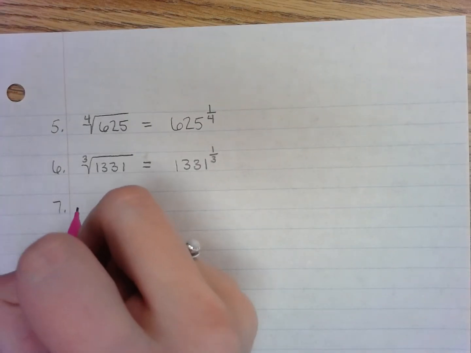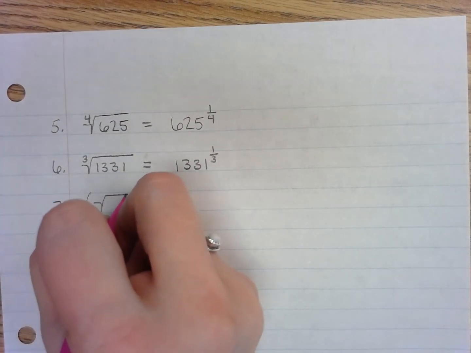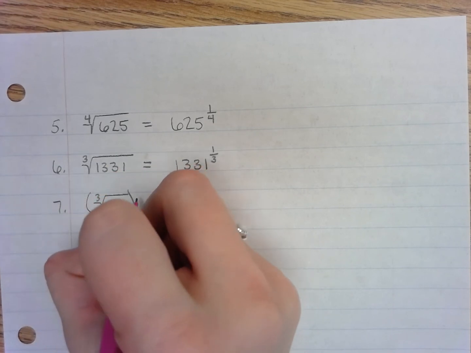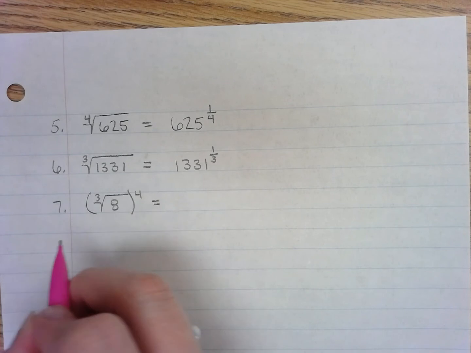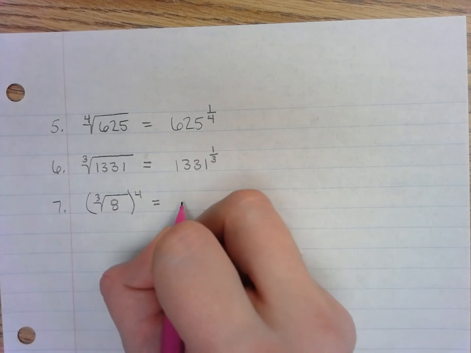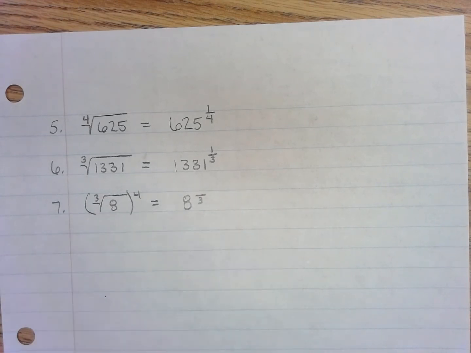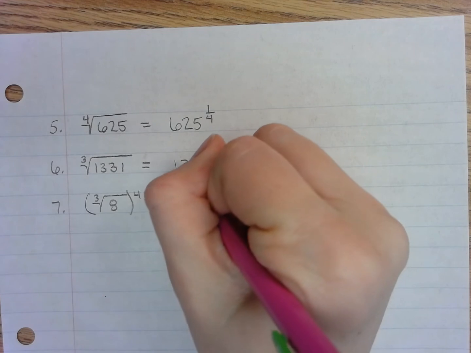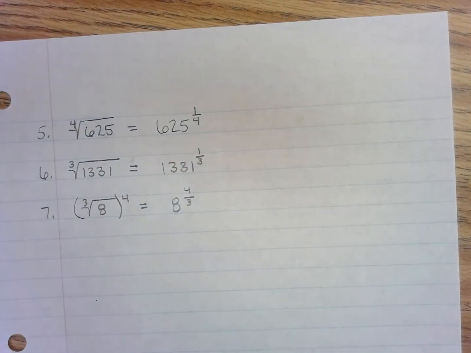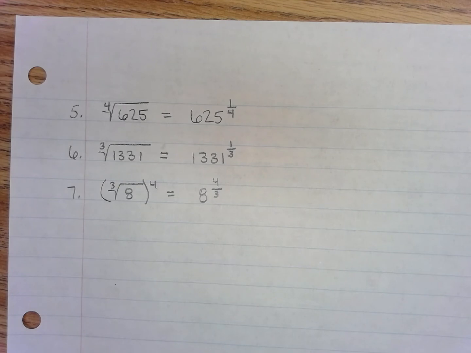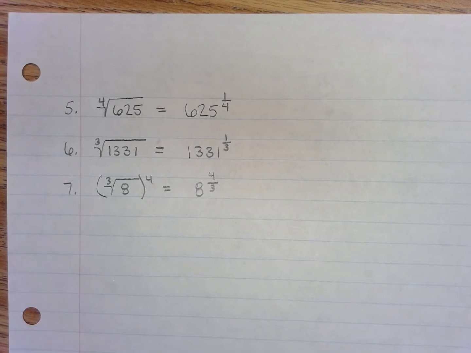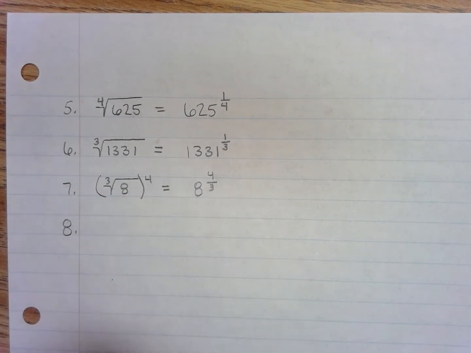Number 7, we need more of a challenge. Let's look at this. We've got the cube root of 8, but all of that is raised to the 4th power. So we know our index number is the denominator of our fraction. The 4, because it's up high in the exponent, is going to stay up high in the fraction. We wouldn't really call these simplified, we're just rewriting them using that rational exponent. Our rewritten answer would be 8 raised to the 4/3. That's it.